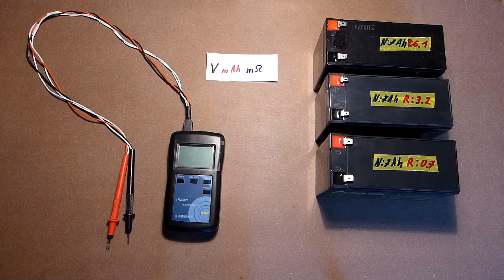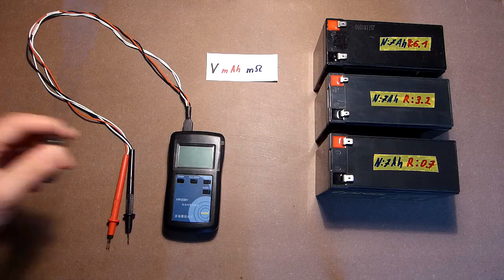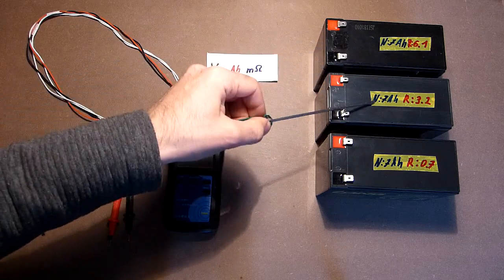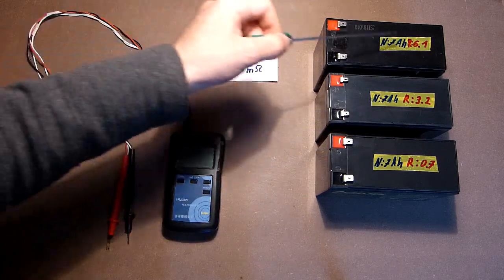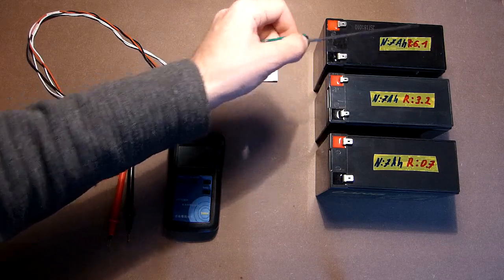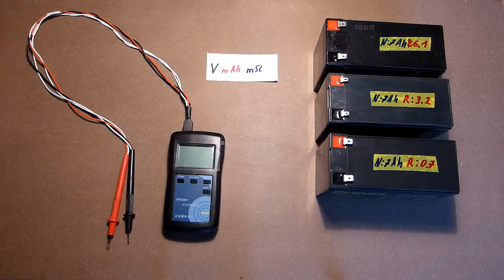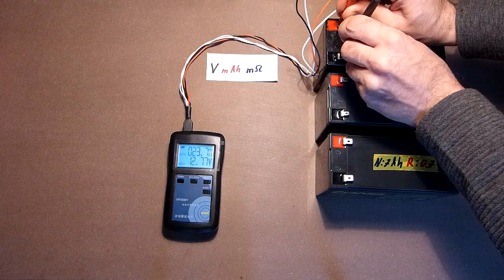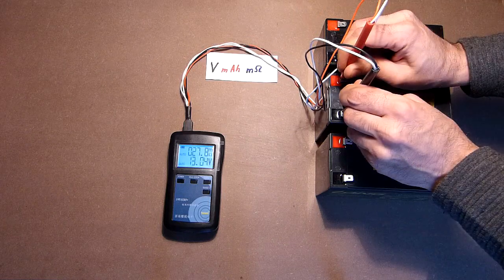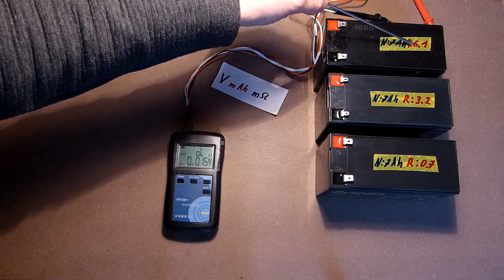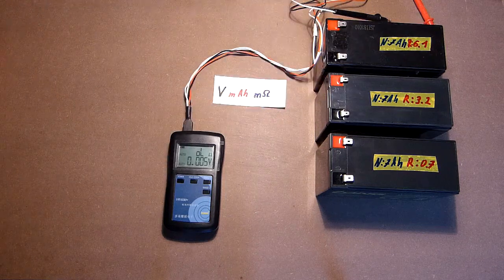Here we have three batteries. The first battery is a new one, the second battery worked in the UPS within approximately 7 years, and the third one came from the factory somehow already damaged. The nominal capacity is 7 amp hours, and here we see the real capacity 6.1, 3.2, 0.7. Now let's measure the internal impedance. 23, 27, 31. So the battery of the capacity of 6 amp hours has the lowest internal impedance.